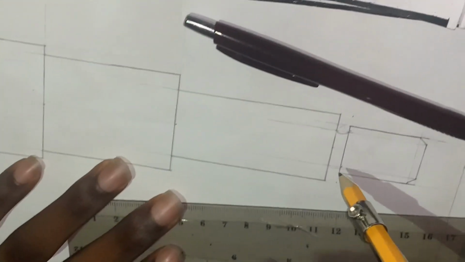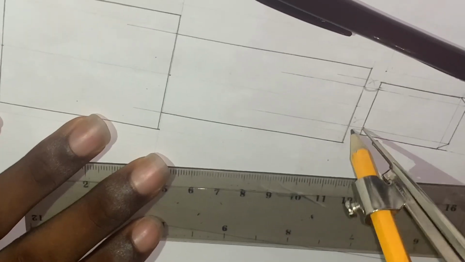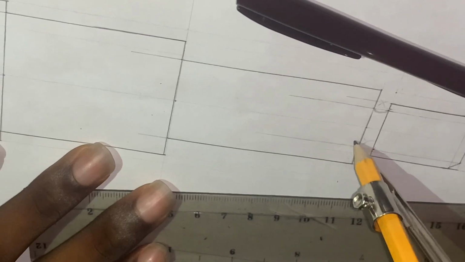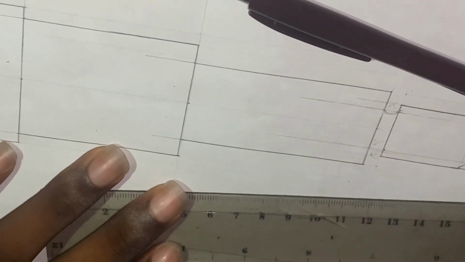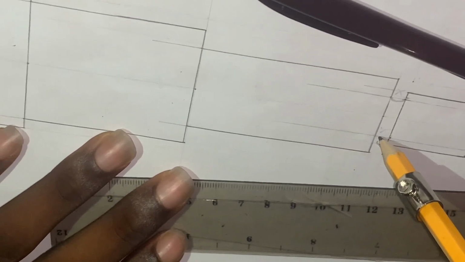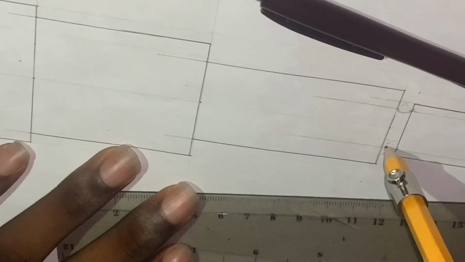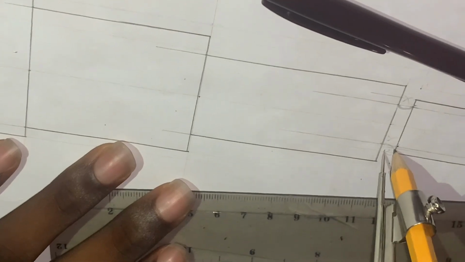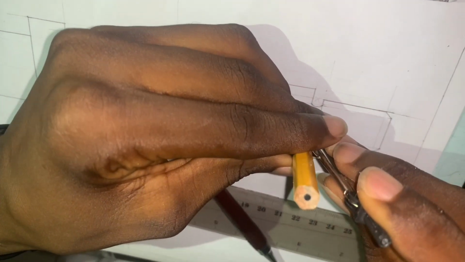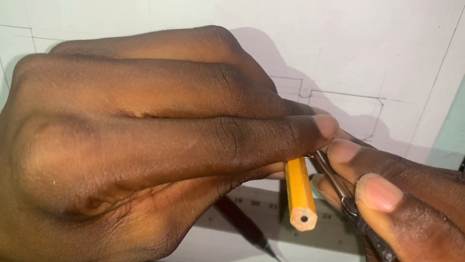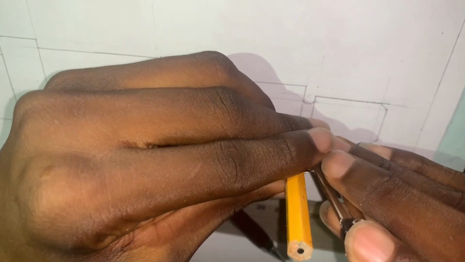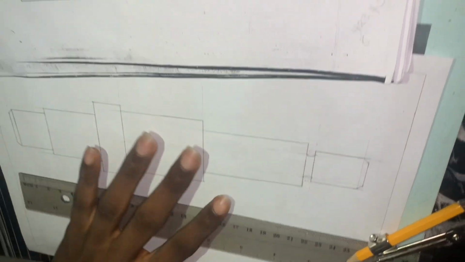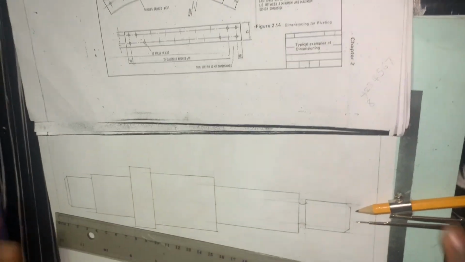So you do the same. Put your compass here, strike an arc here, put your compass here, also strike an arc. At the point of intersection here, you join. I'm trying to use my compass to make it bold, so you can do the same to yours. So now you can see we have gotten the arc, and I guess that's the end.